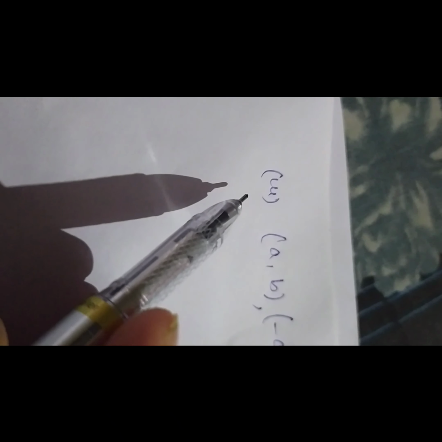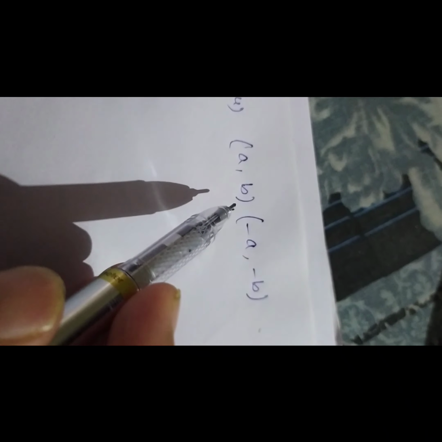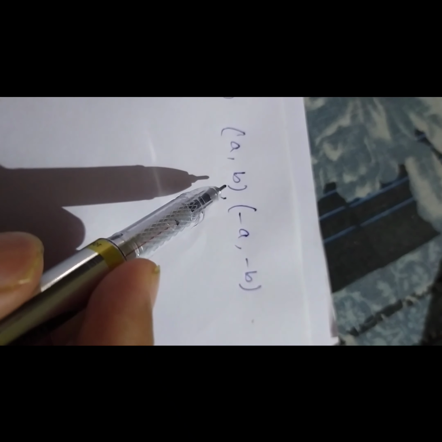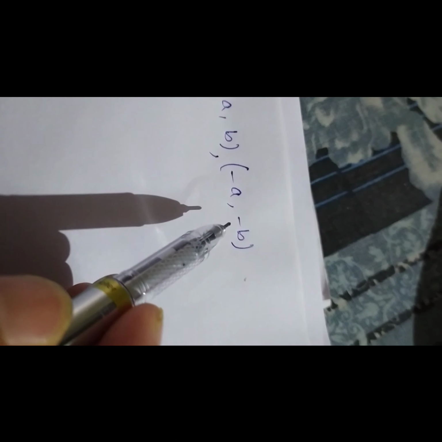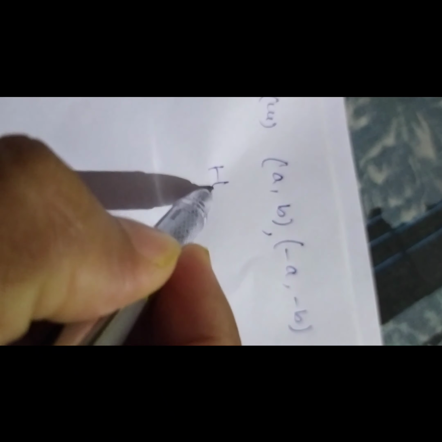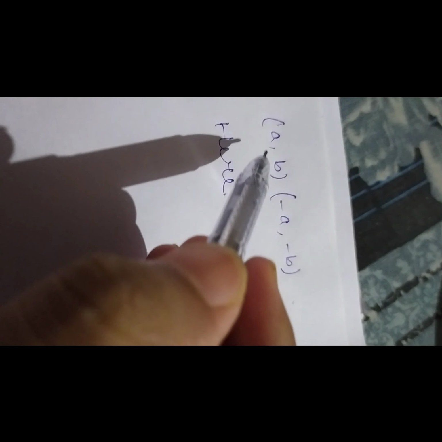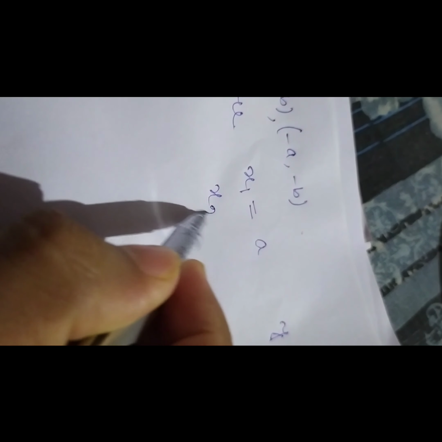In question number 3, you need to find the distance between the points (a, b) and (-a, -b). So here the value of x1 is a, y1 is equal to b. x1 is a, y1 is b. And the value of x2 is equal to minus a, and the value of y2 is minus b.